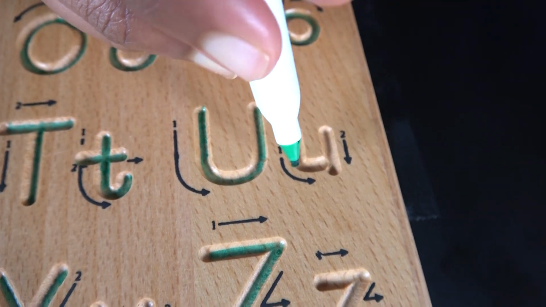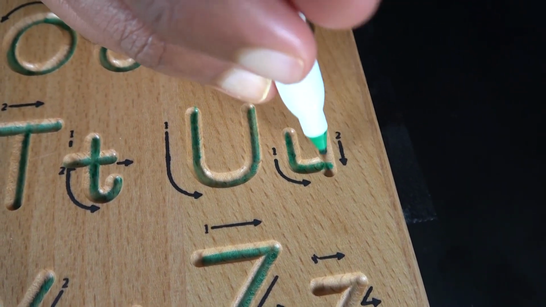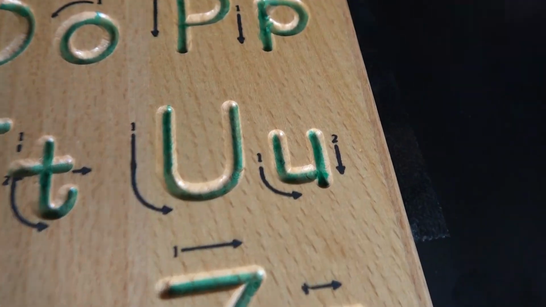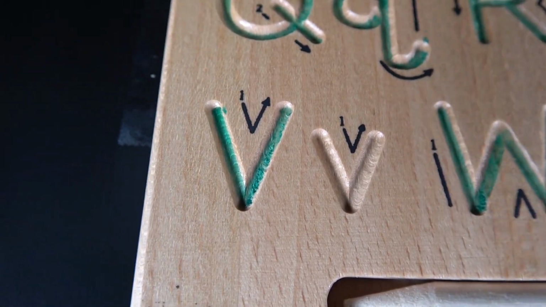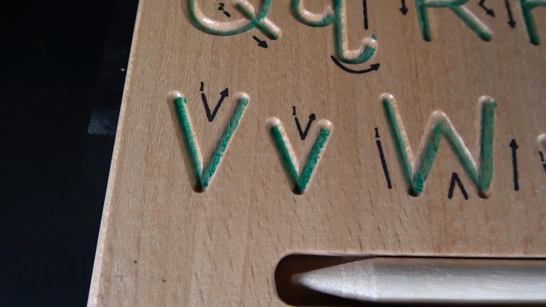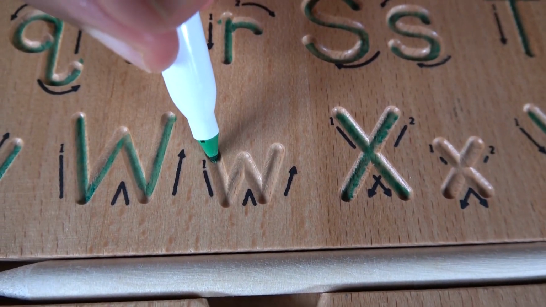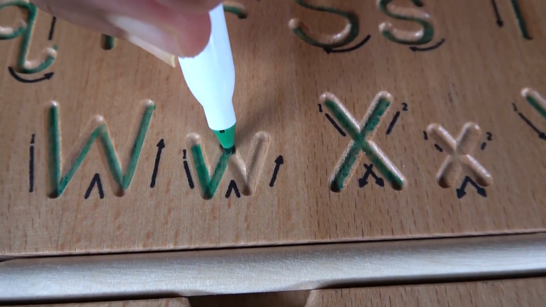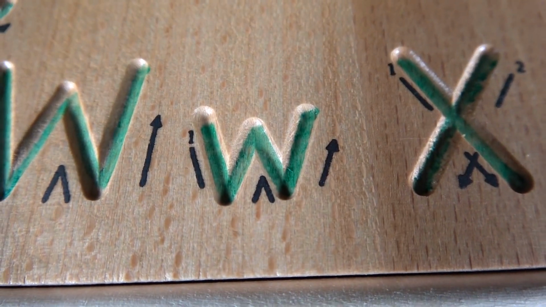Now we'll write lowercase letter u. We'll start like this and make this line here. Then go to the top and make a straight line down. That's the lowercase letter u. Now it's time to write lowercase letter v. We'll start here, go down, and go back up. That's lowercase letter v. Now we will write lowercase letter w. We will go down like this, go back up, go down, and then come back up. That is lowercase letter w.